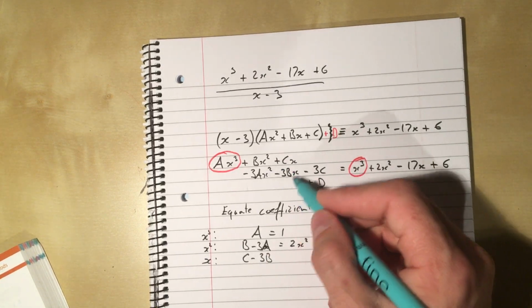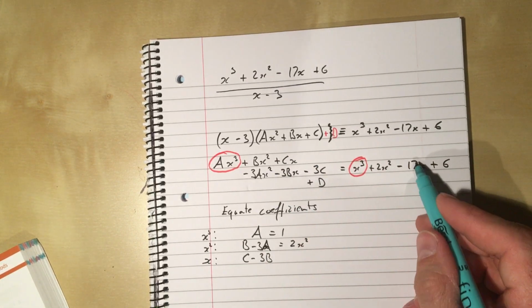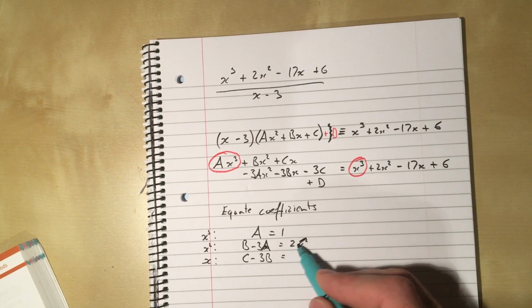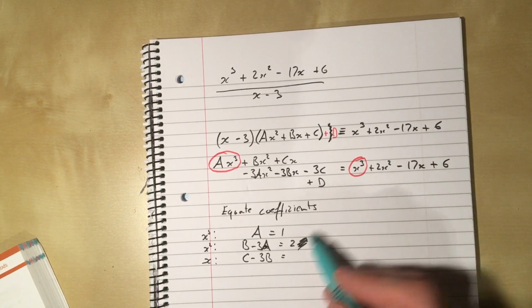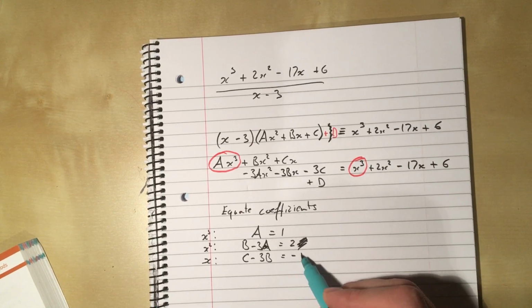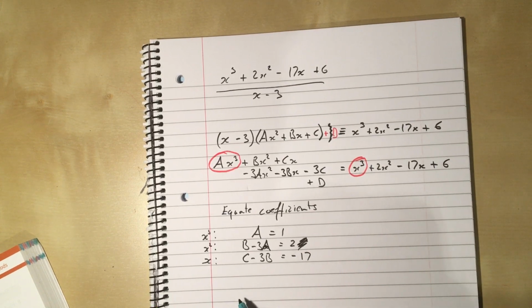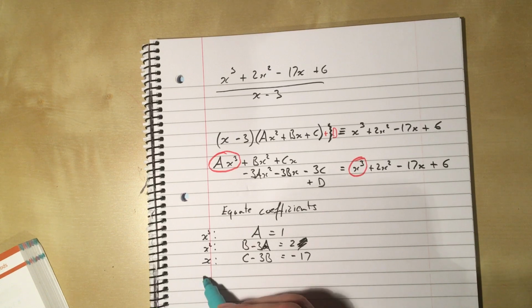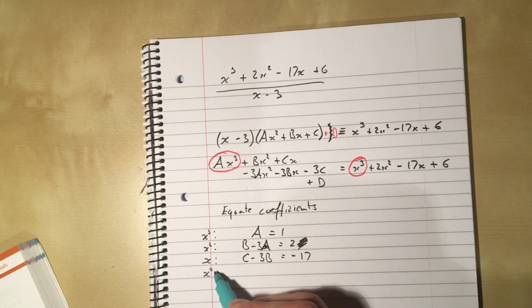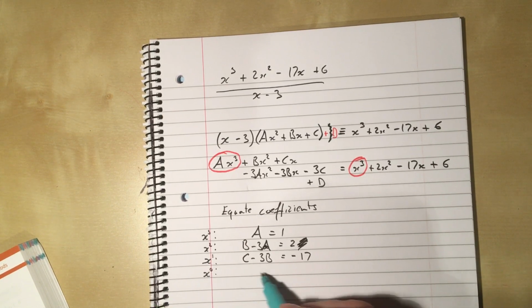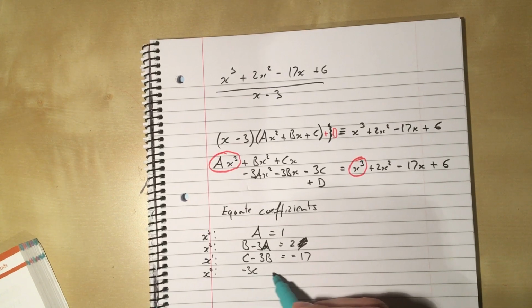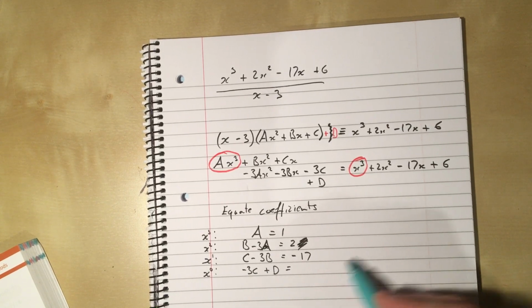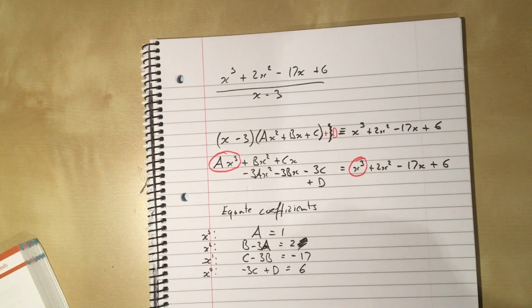If I collected the x terms together, that would be the coefficient here, and that's got to be equal to minus 17, not to 2x squared. C minus 3B is going to be equal to minus 17. And then the constant terms, or the x to the power of 0 term, if you like, is minus 3C plus D, and that is going to be equal to 6.